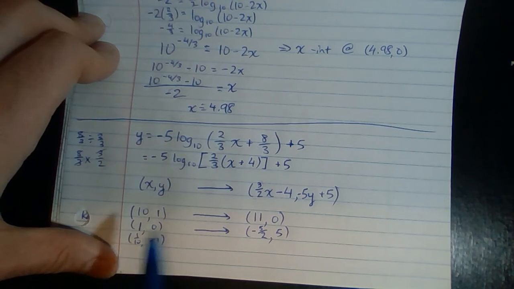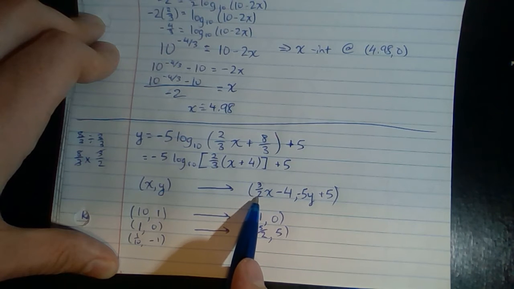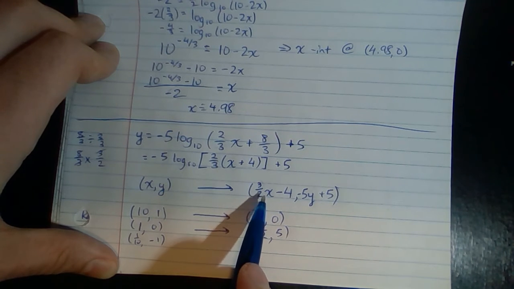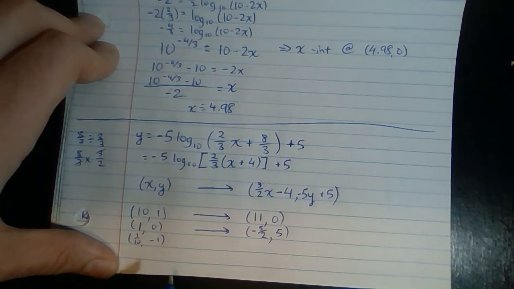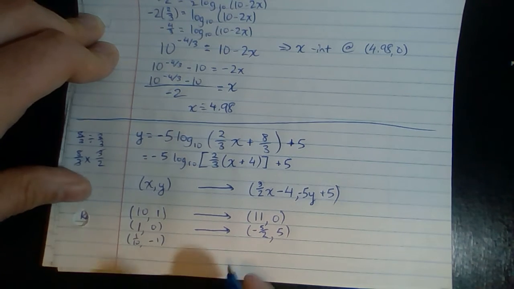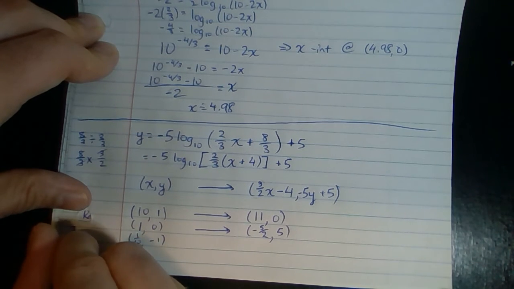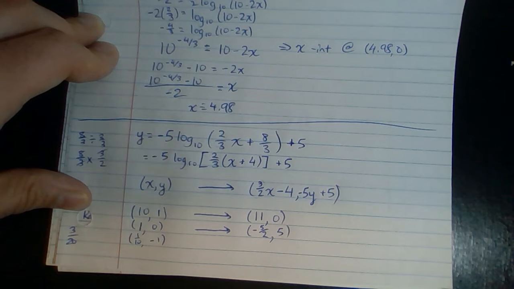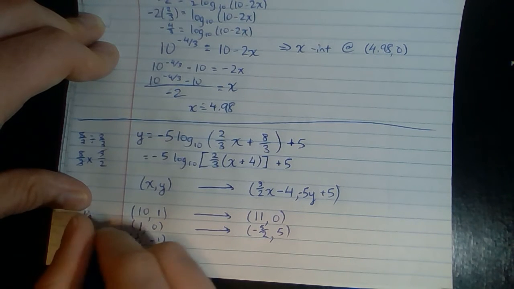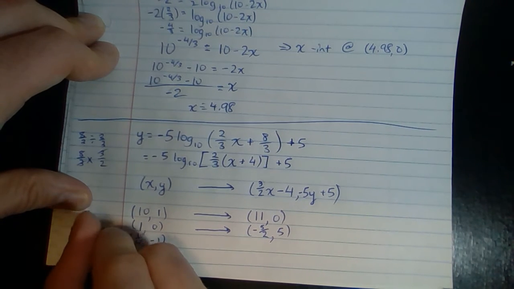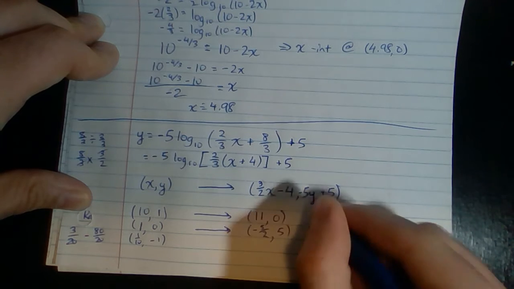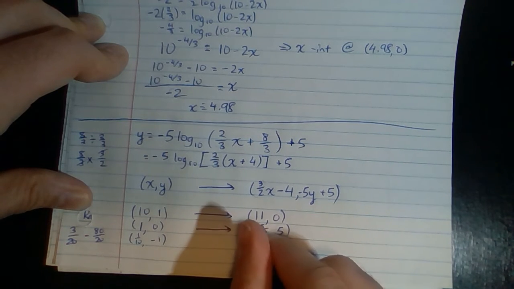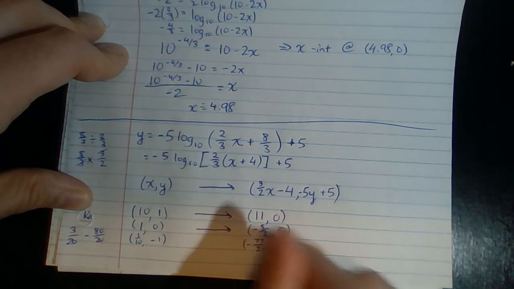One more. 1 over 10 times 3 over 2 is 3 over 20. So we have 3 over 20 minus 4, which is minus 80 over 20, is going to be -77 over 20.